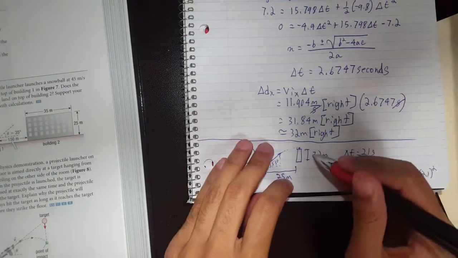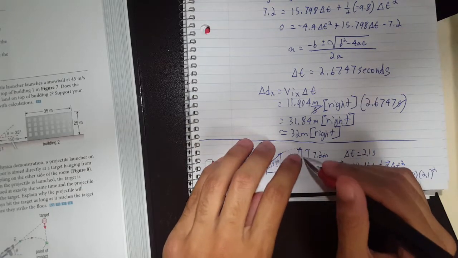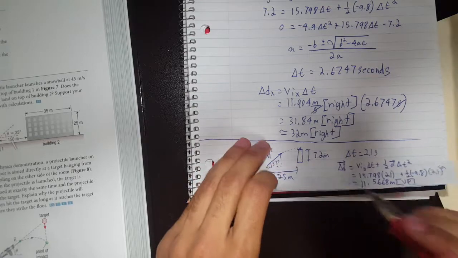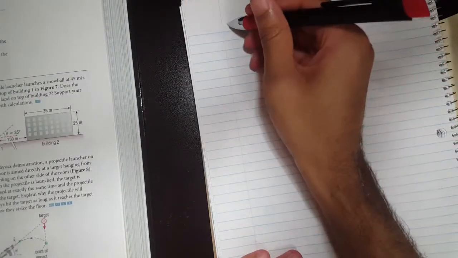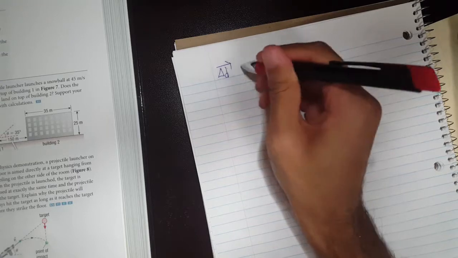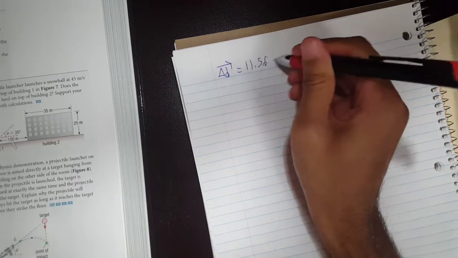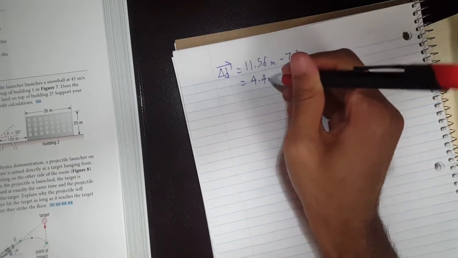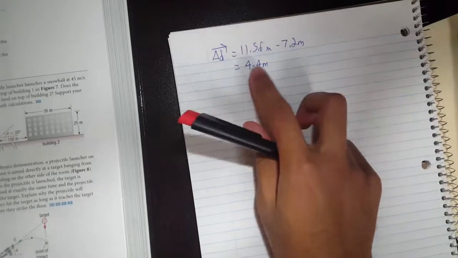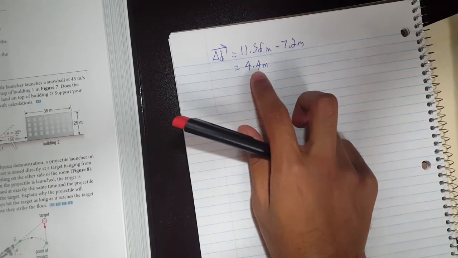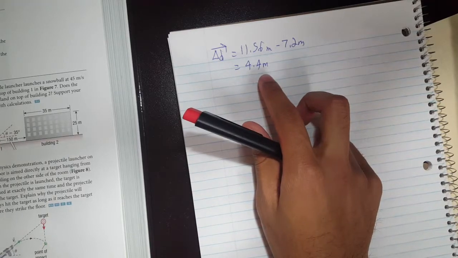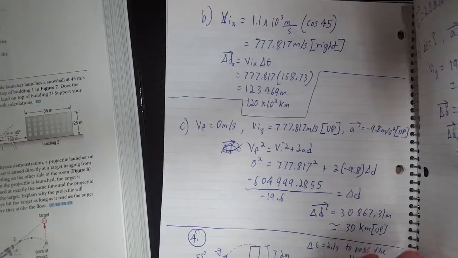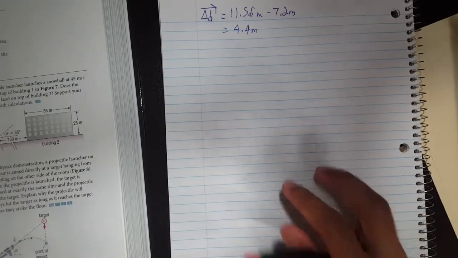And since in 2.1 seconds it clears the top of the building, and since the top of the building is 7.2 meters, that means at 2.1 seconds, just as the ball clears the building, it clears it by 11.56 meters minus 7.2 meters, which is approximately 4.4 meters. So that's approximately how much the ball clears the building at 2.1 seconds. So yeah, that's basically how you do question number 4.